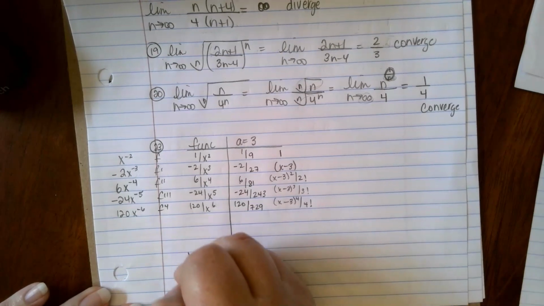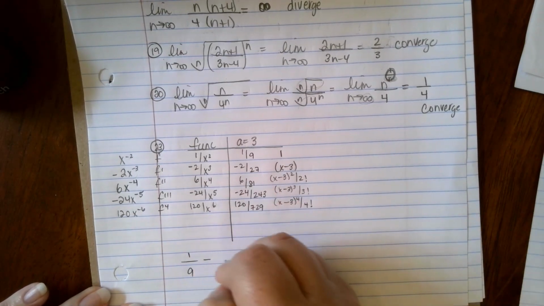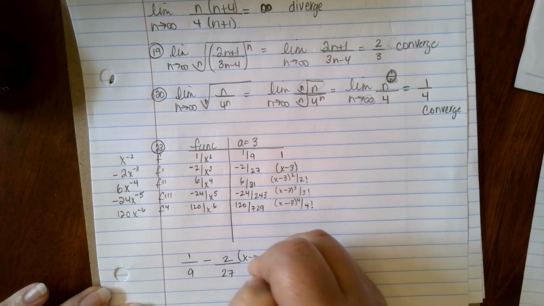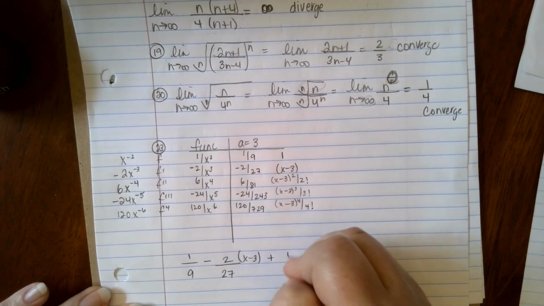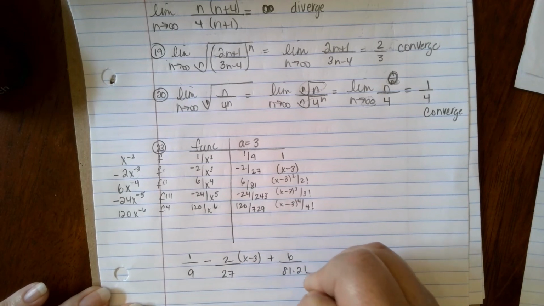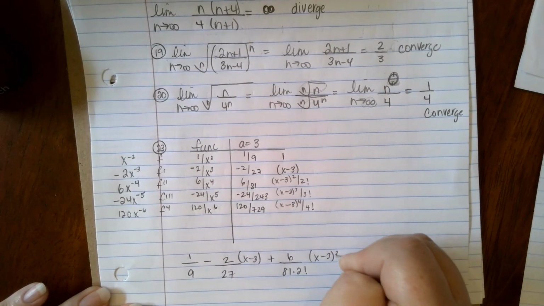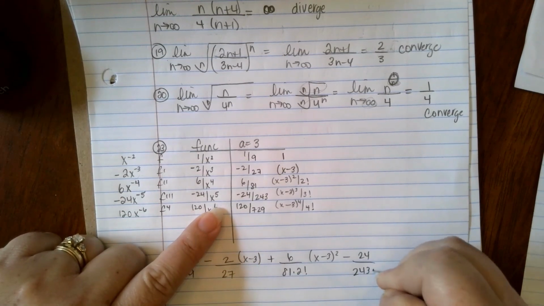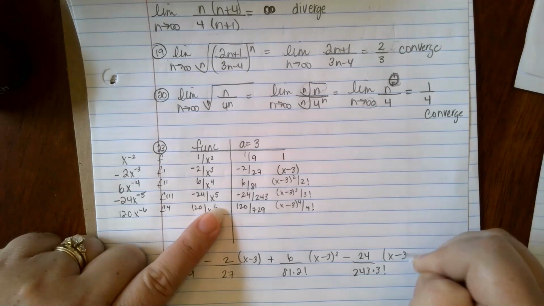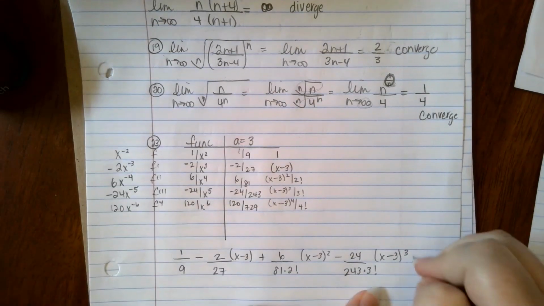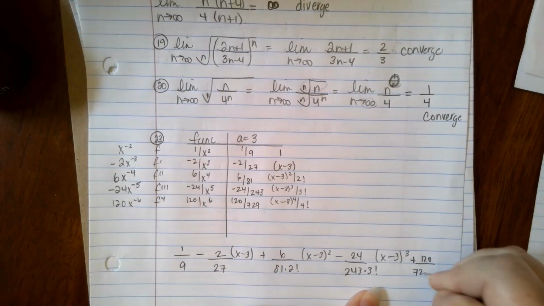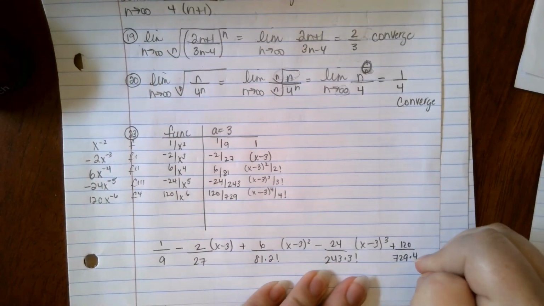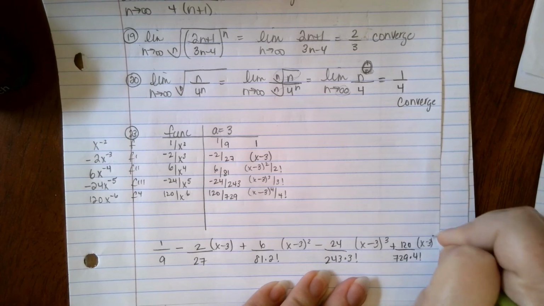So you've got 1/9 minus 2 over 27 times x minus 3, plus 6 over 81 times 2 factorial times x minus 3 squared, minus 24 over 243 times 3 factorial times x minus 3 cubed, and then plus 120 over 729 times 4 factorial times x minus 3 to the 4th.